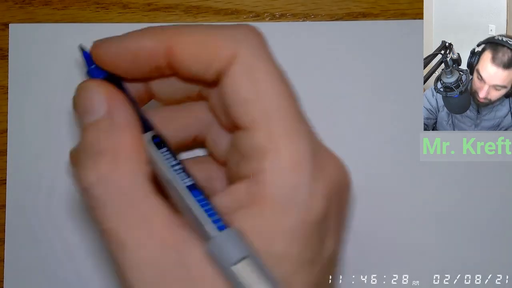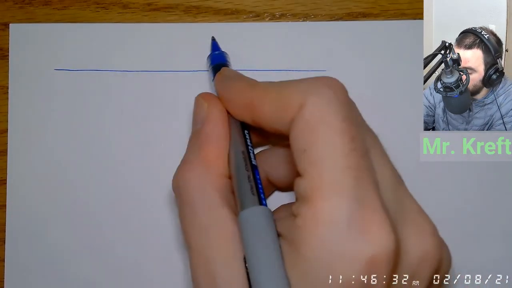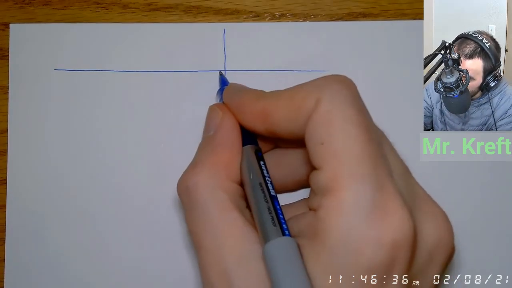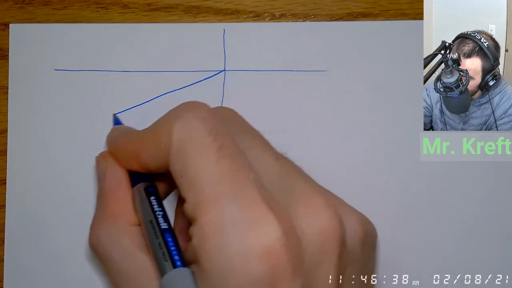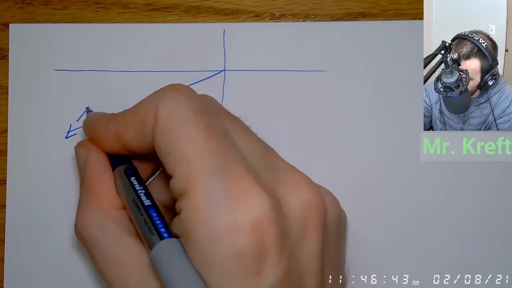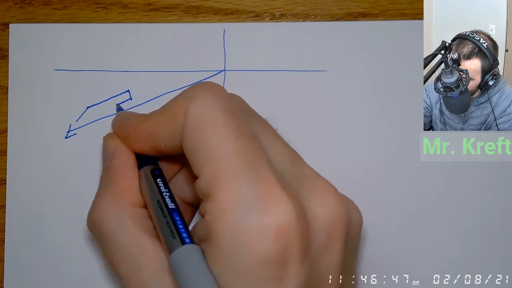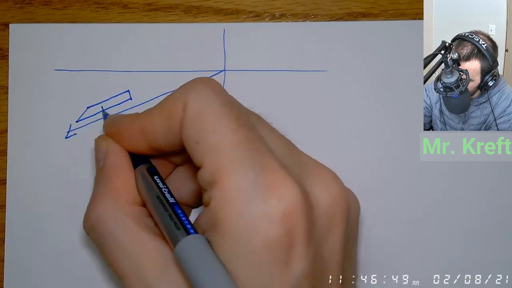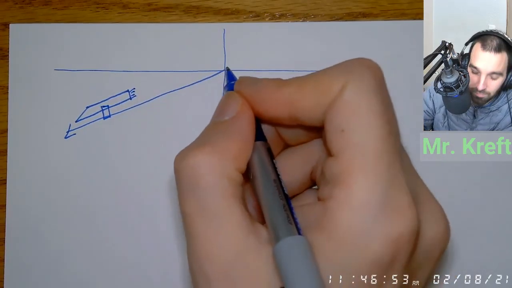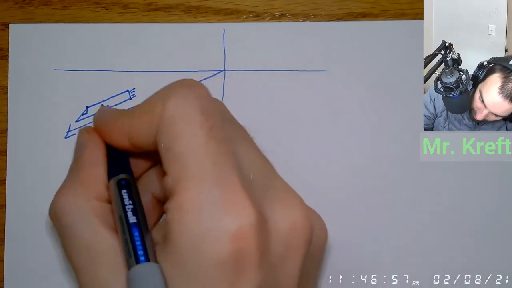Now for the airplane, I'm just going to draw a coordinate system here, like all good physicists should do. So I have an airplane, and it's descending. I'm going to draw a little airplane here. Oof, looks more like a rocket. Okay, it's a rocket plane. I can even put a little window on there. Okay, little windows.